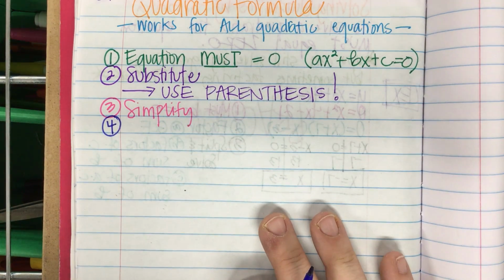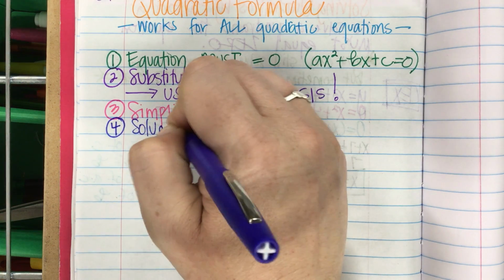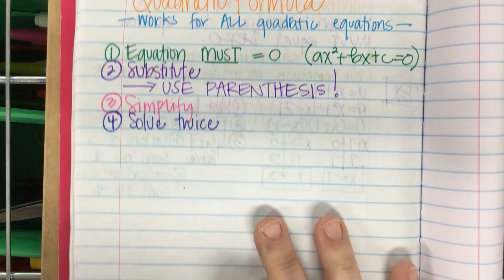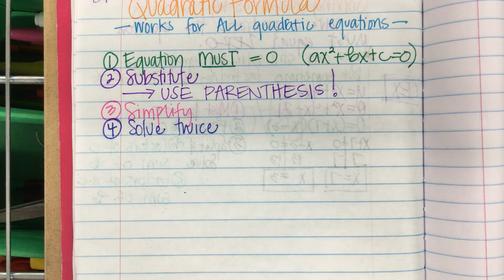And step number 4 is to solve twice. So the first thing we have to do is make sure that it equals 0. The second thing we do is we substitute. After we substitute, we simplify. And then we solve it twice.